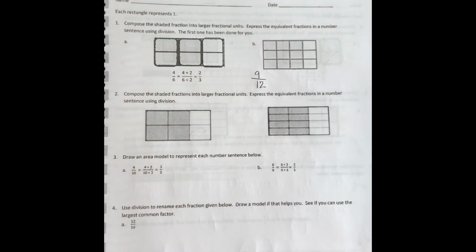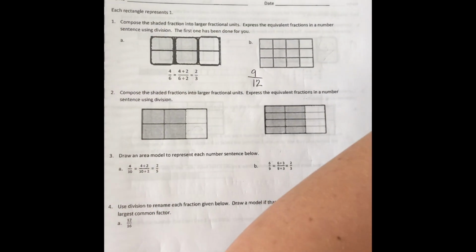So now we're trying to see if there's a number that we can put into it.